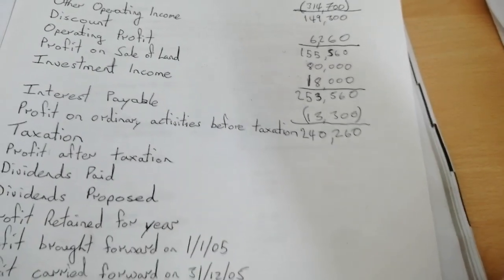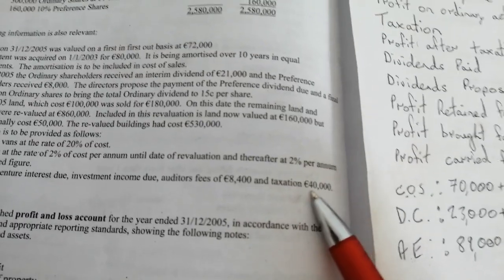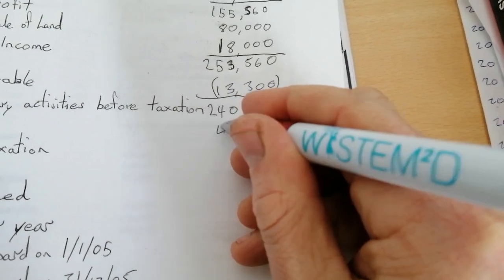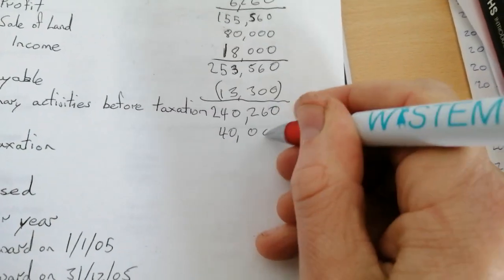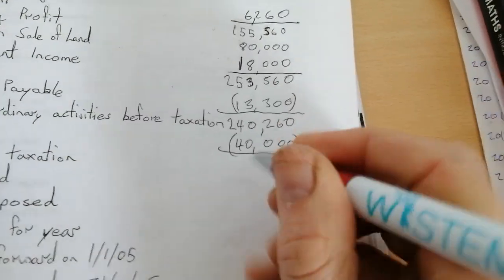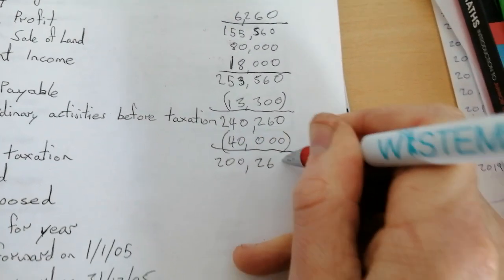And then it says taxation is the next thing that we must take from that, because that's money we're paying out again. And normally they just tell us what the fee for taxation is. They say either corporation tax or taxation, they'll call it. So in this case 40,000 you're paying out. So if I subtract the 40,000 from that profit before taxation, I get my profit after taxation, 200,260. Okay, we're getting there now.